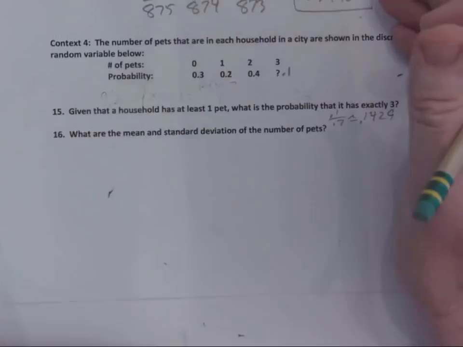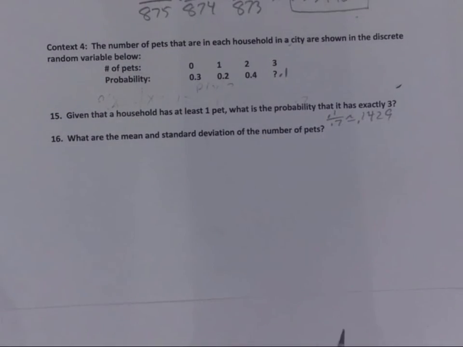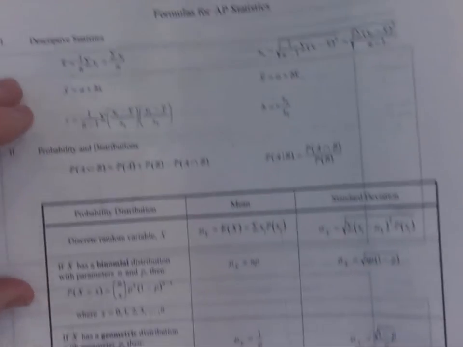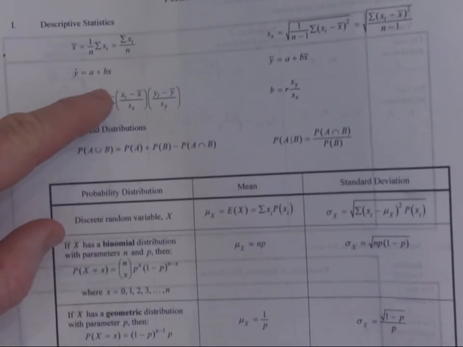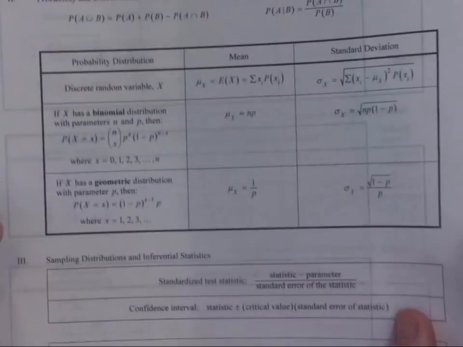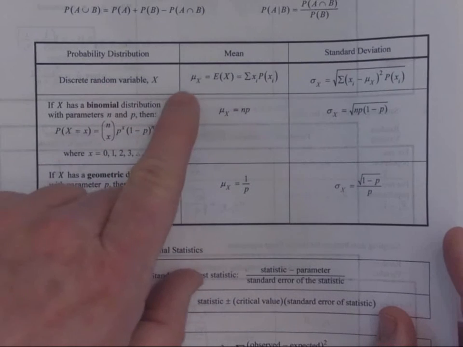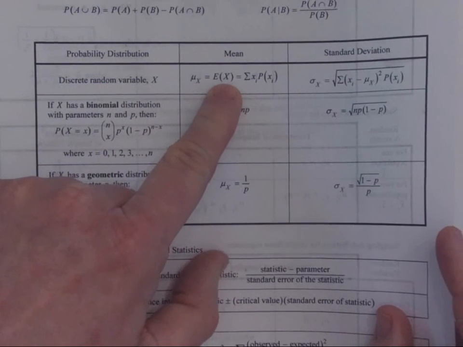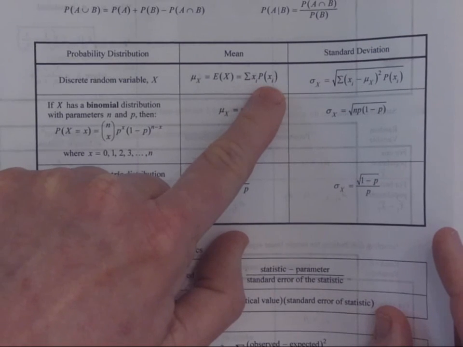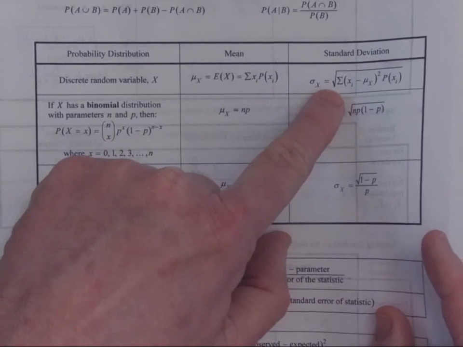The next problem asks, what are the mean and standard deviation of the number of pets? In a random variable situation, that's the next big section in our formula sheet. Here's our formula sheet: descriptive stats, the 2 big probability formulas from chapter 5, and then the formulas for chapter 6. For a discrete random variable, the mean, otherwise known as the expected value, is equal to the sum of every x times every p. Then there's the formula for the standard deviation. It's a little more complicated, but there it is.